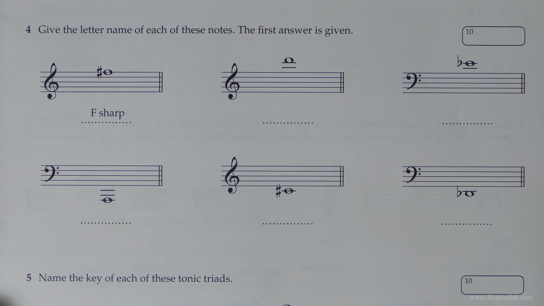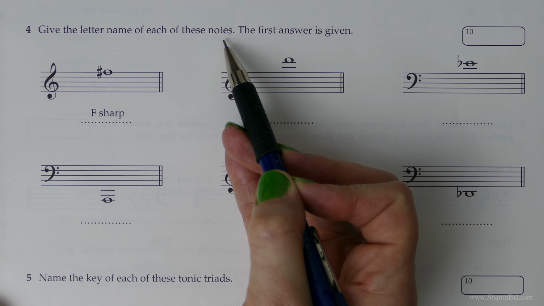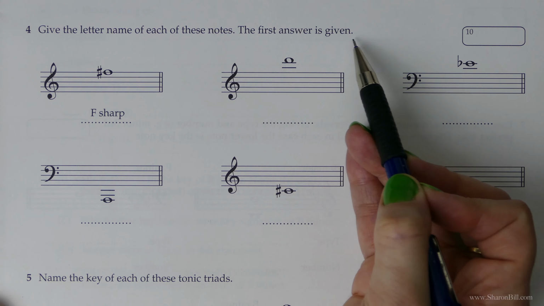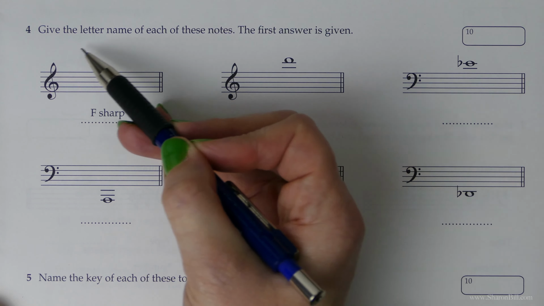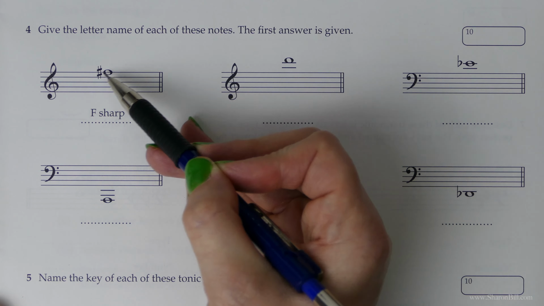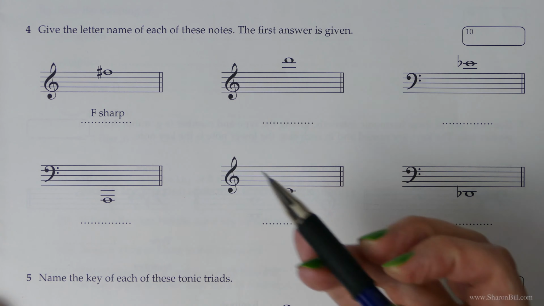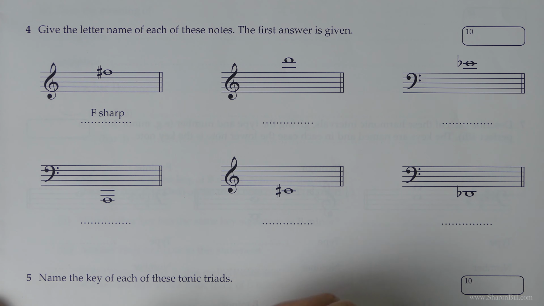So question 4 says to give the letter names of each of these notes. Very generously the first answer is given, so they're given as a starting point, and if you're a little bit stuck with your clef you can always work out what your note is starting from what they've given you. Just keep your eyes peeled because it's going to keep changing clef.